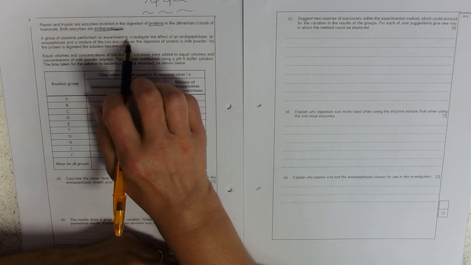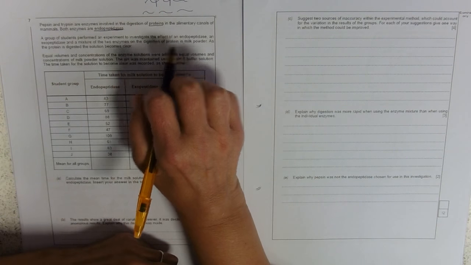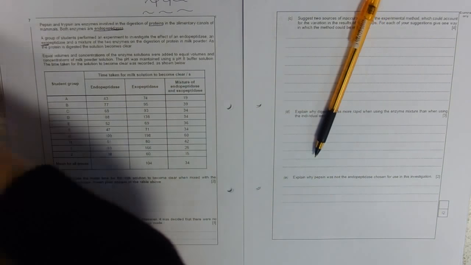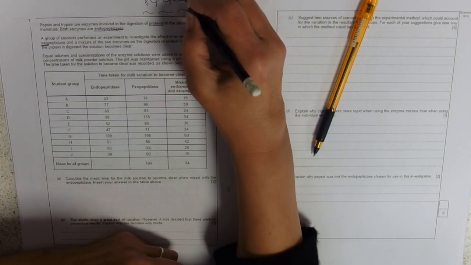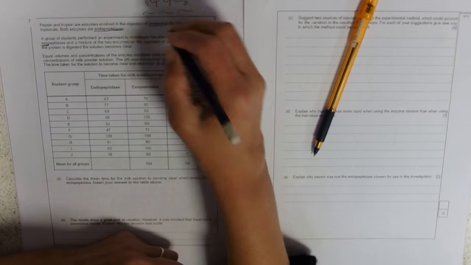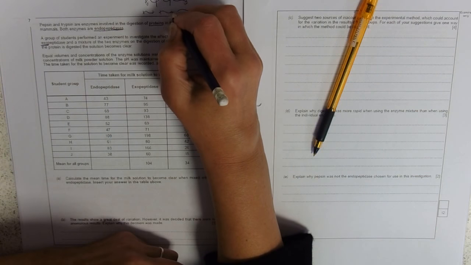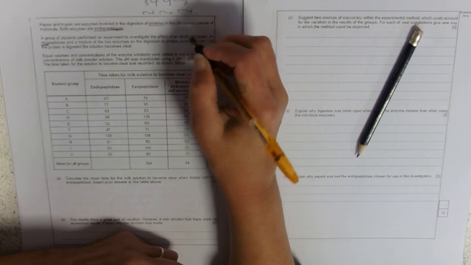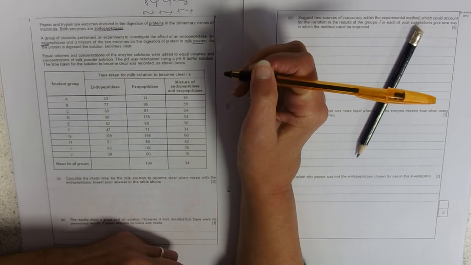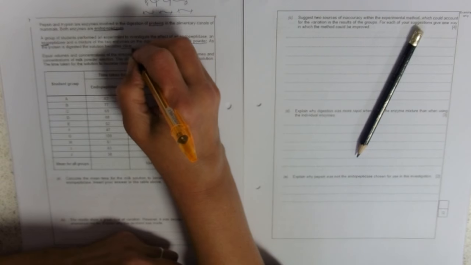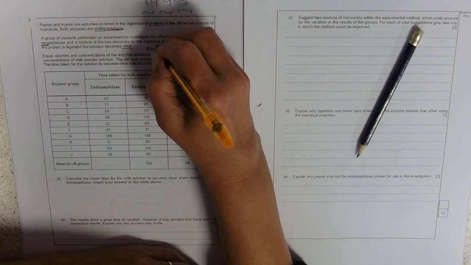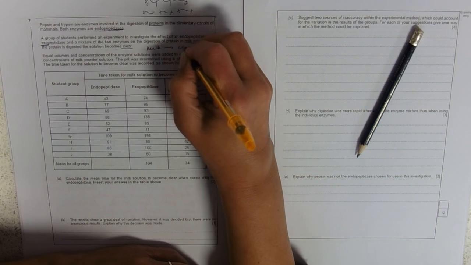A group of students performed an experiment to investigate the effect of an endopeptidase and an exopeptidase. So exo, remember, they chop off at the ends. So there, there, on the digestion of protein in milk powder. As the protein is digested, the solution becomes clear. So here we've got milk colour to clear.